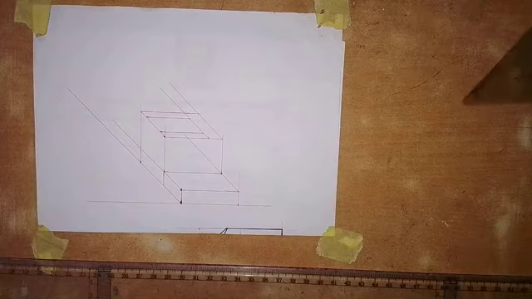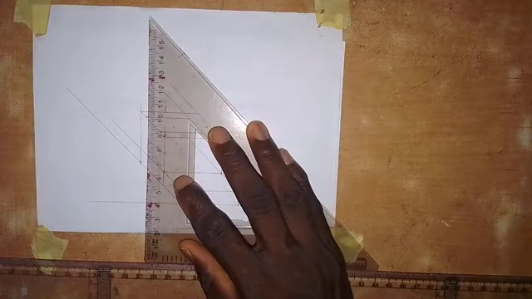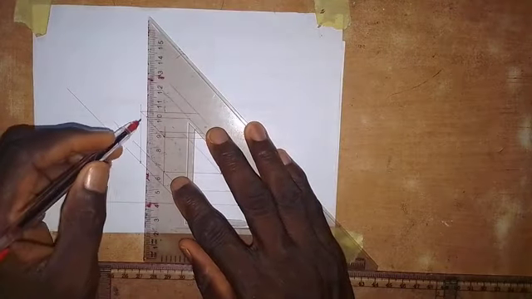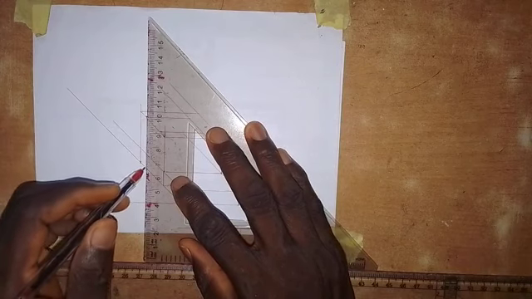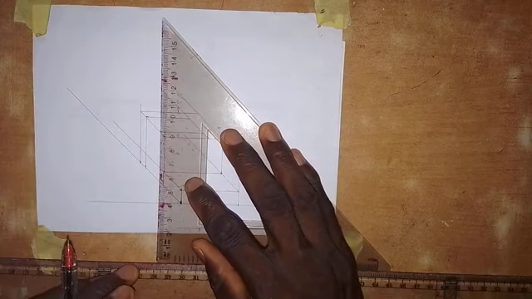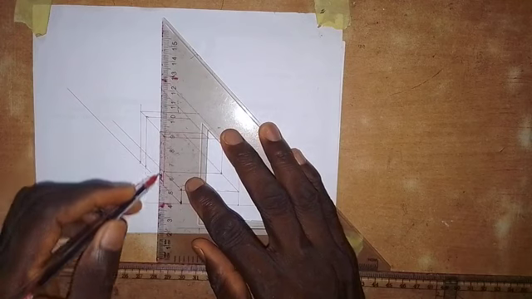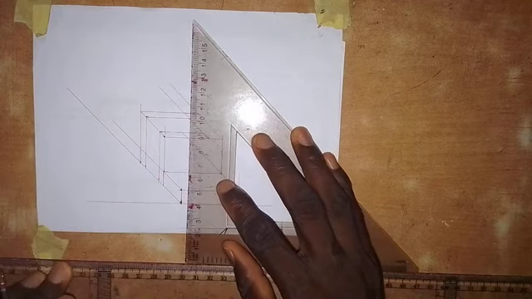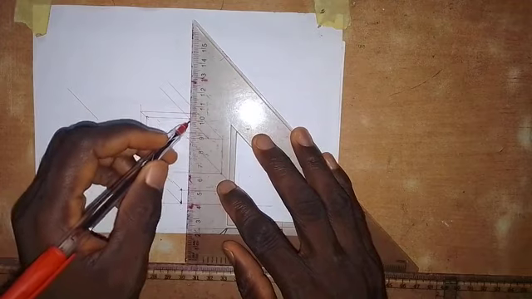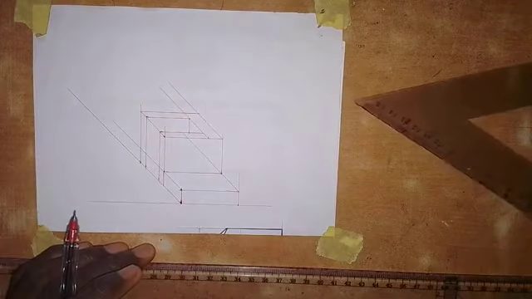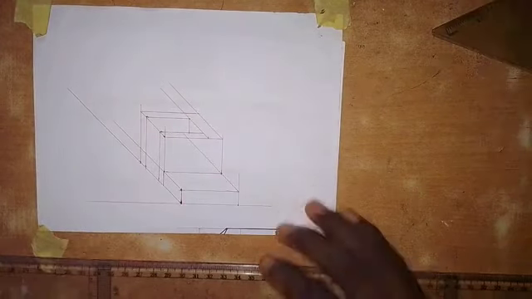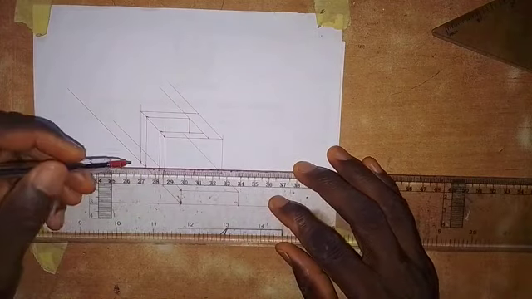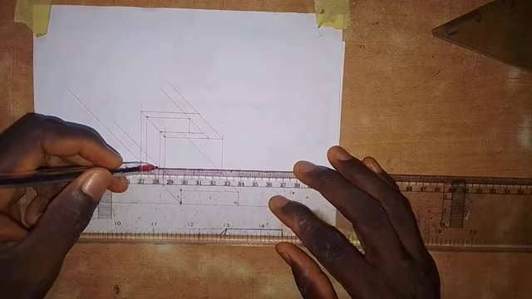Okay, so then at this point I'm going to draw a vertical line like this. Also I will draw a vertical line here like this. Then at this point I will also draw a vertical line to meet this. Then at this point I'm going to draw a line that goes in like this.